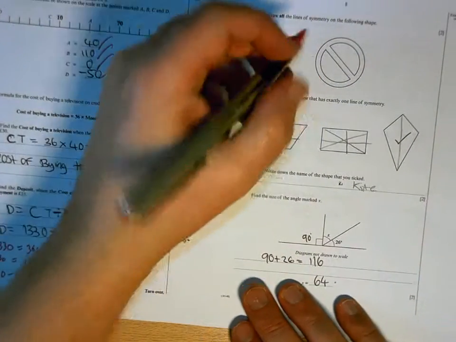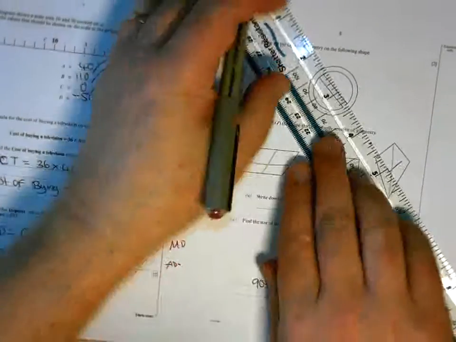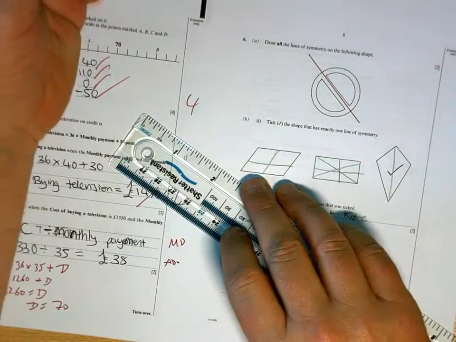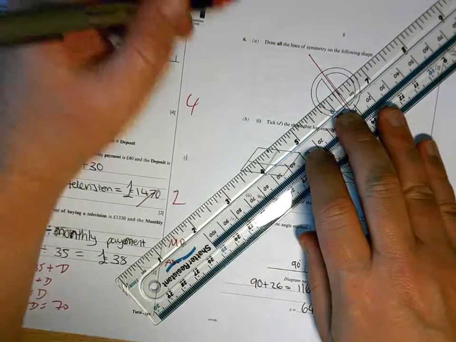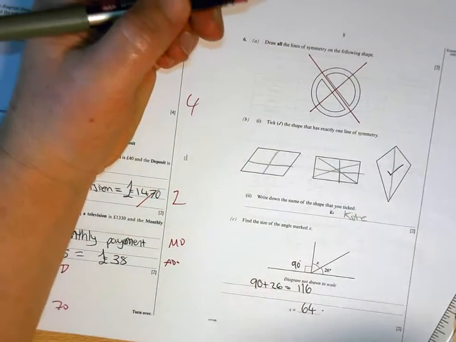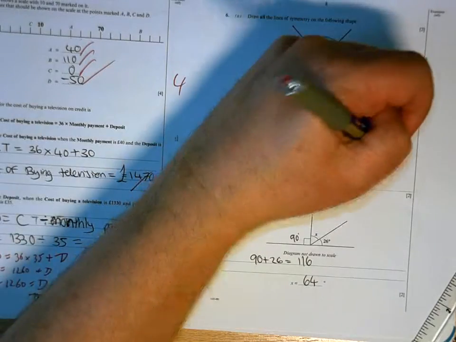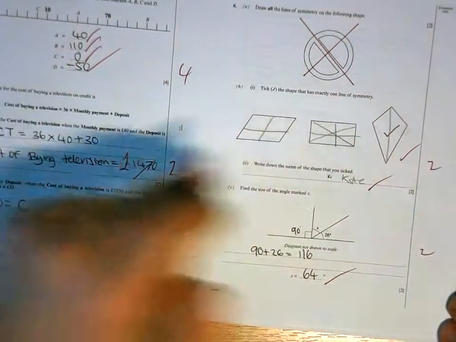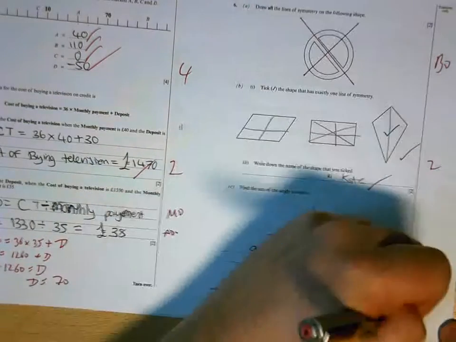Lines of symmetry on that shape. Well, you've got one line of symmetry which will take you down there, and then you've got another line of symmetry which goes through the centre that way. So that's what you're looking for there. That is correct. That is correct. 4, 6, 8, 10 for the page.